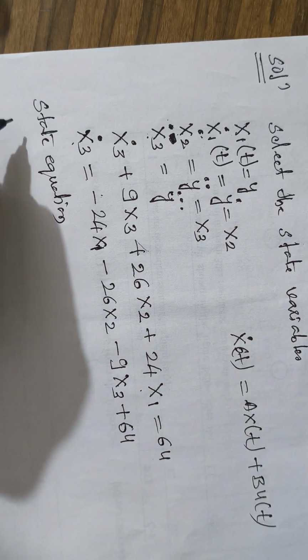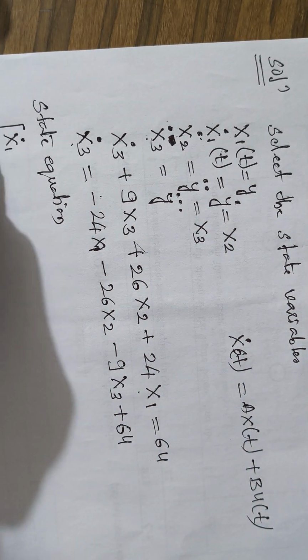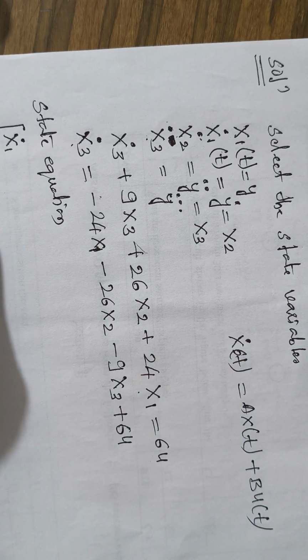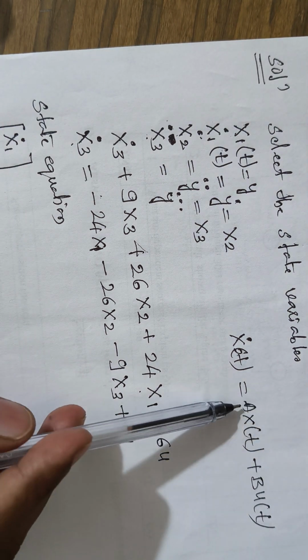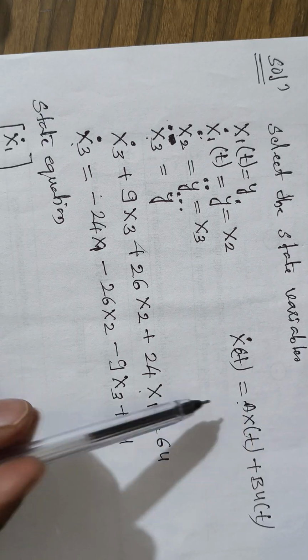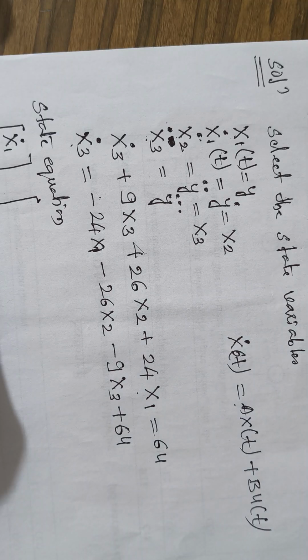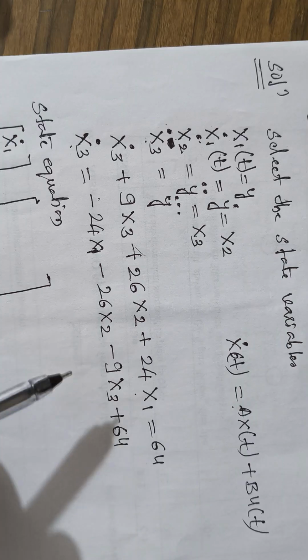So we'll write x1 dot, x2 dot and x3 dot is equal to, along with that we will have the A matrix. What was the order of the A matrix? The order of the A matrix was n cross n. So n cross n means it is 3 cross 3, because here how many state variables are there?